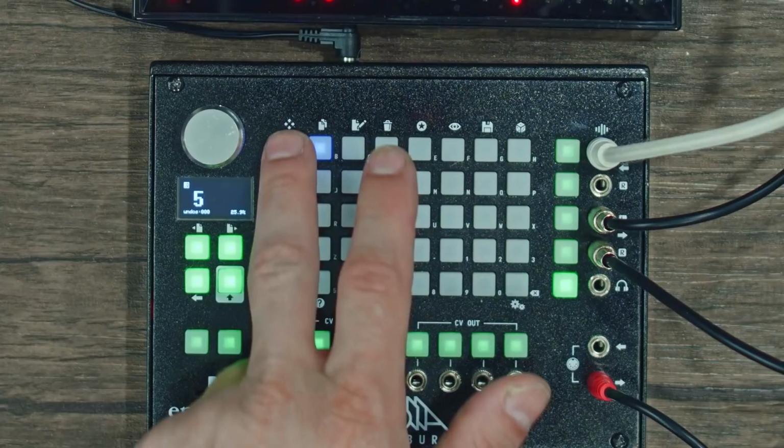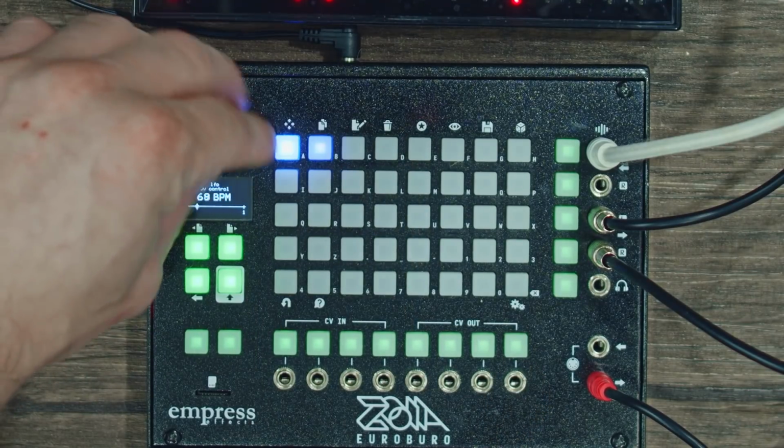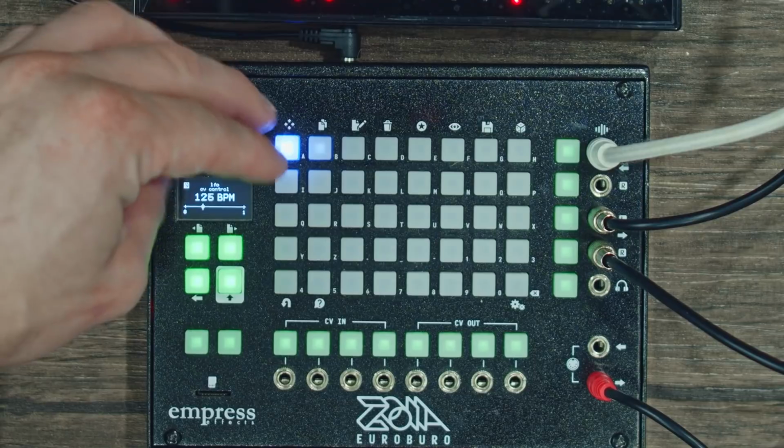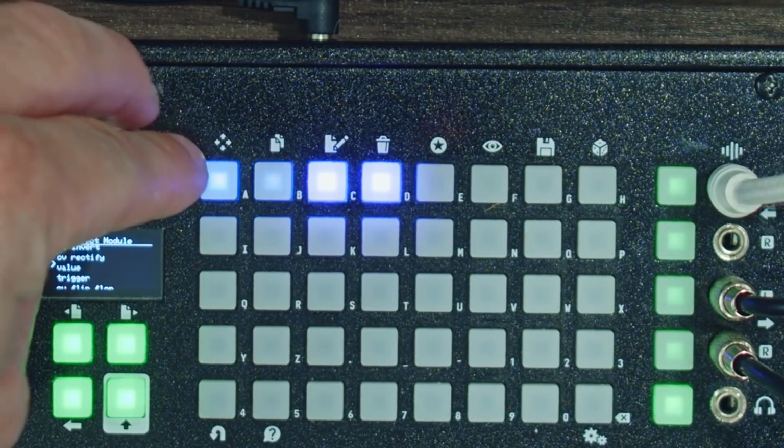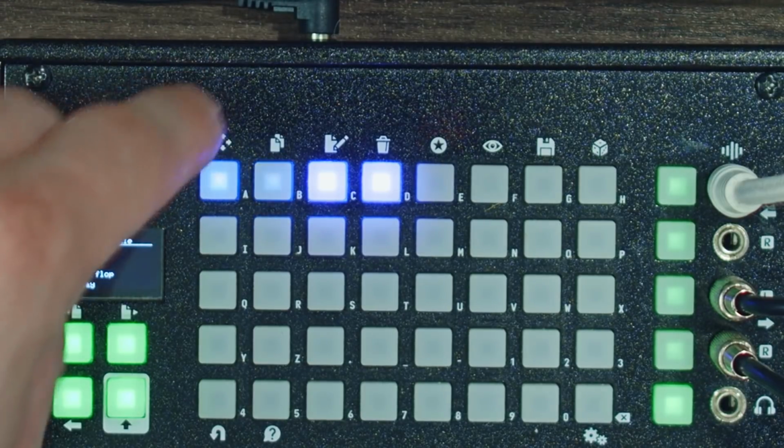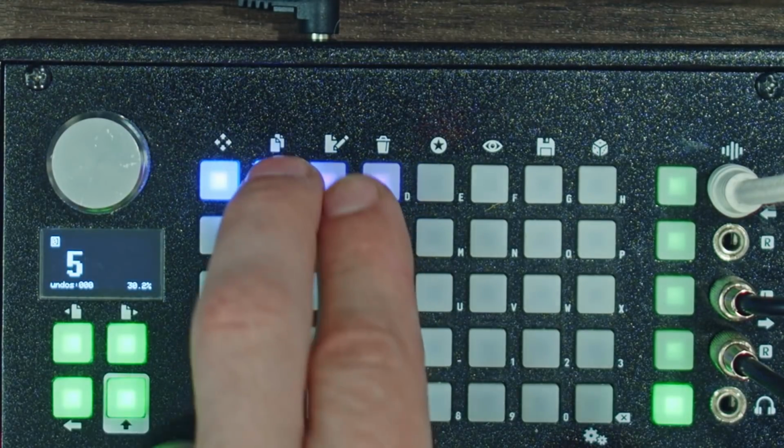And that is our clock. I could select the right button and make that clock 140 BPM. Right next to the LFO, I'm going to select another control module and make a trigger. And that will basically just turn that LFO clock into a pure gate.